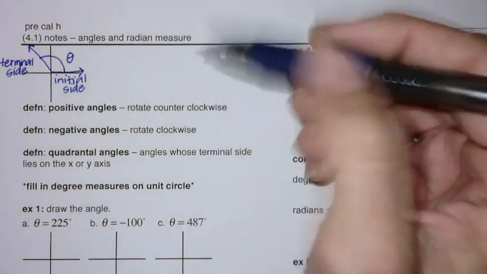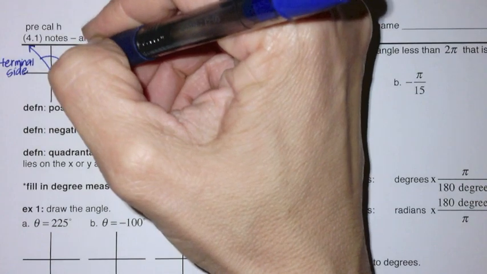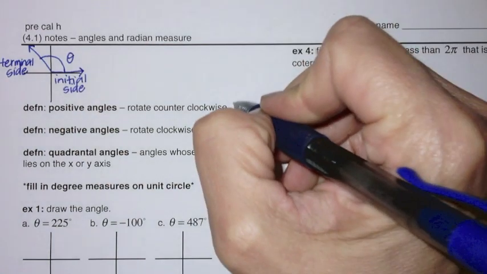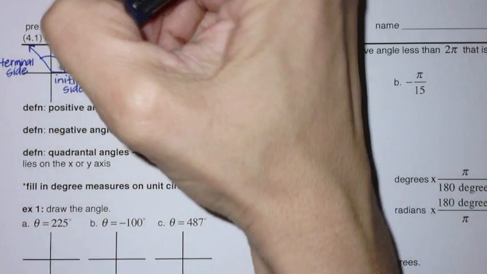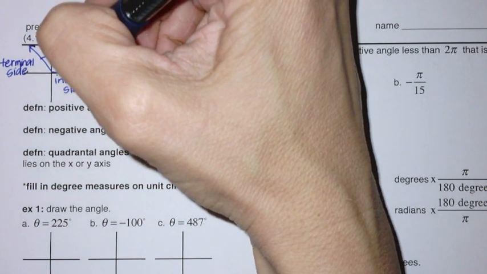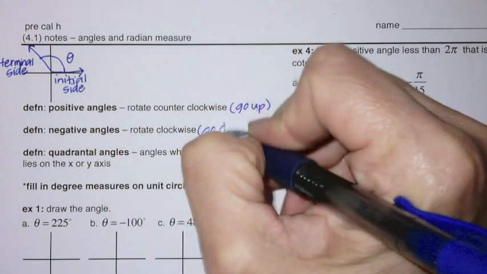So a couple of things you need to know. If you're graphing a positive angle, you're going to start from 0 and go counterclockwise. So that's kind of just saying go up. And if you're graphing a negative angle, you're going to go clockwise, which means that you start from the initial side, which is 0, and go down.